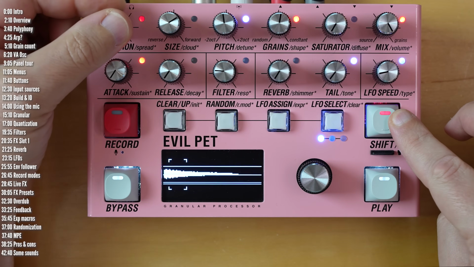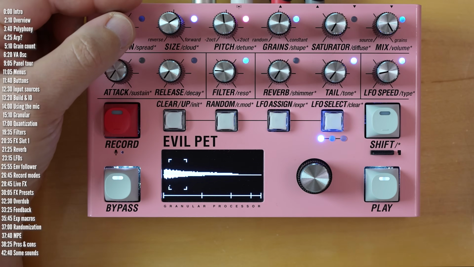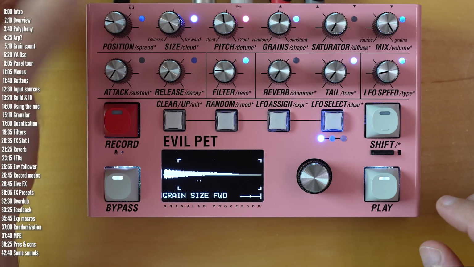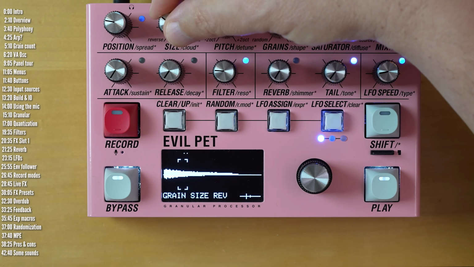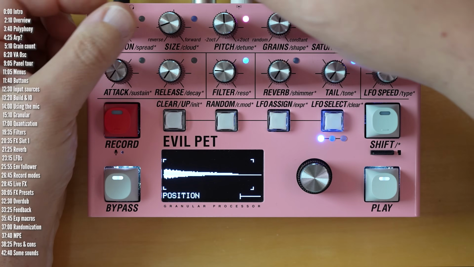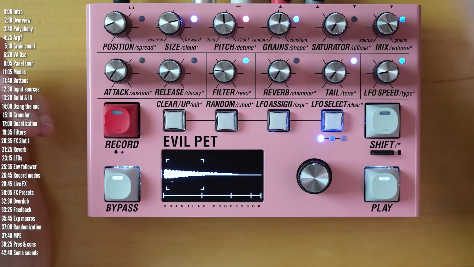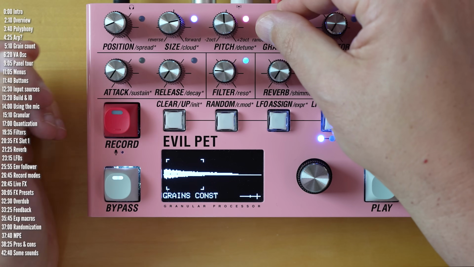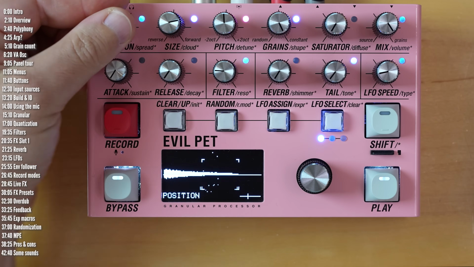With shift, we can increase the stereo spread. So you should be hearing this in stereo now. And we can also play the grains in reverse. Of course, when talking about grains, we'll want to have more than one, so we can increase the density. And that's how a percussive sound turns into a texture or a pad.